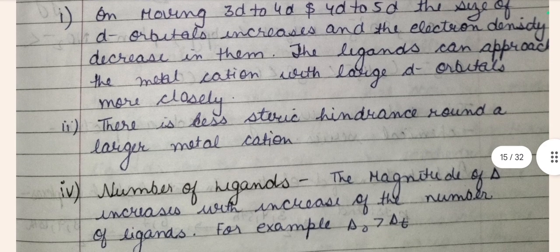Therefore, there is less steric hindrance around a large metal cation.